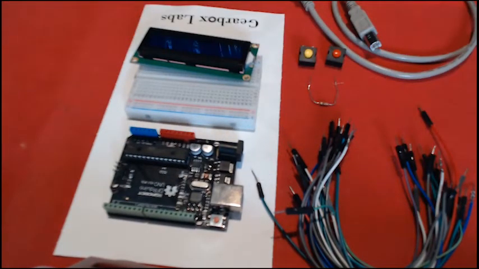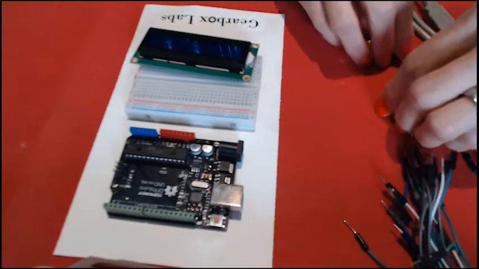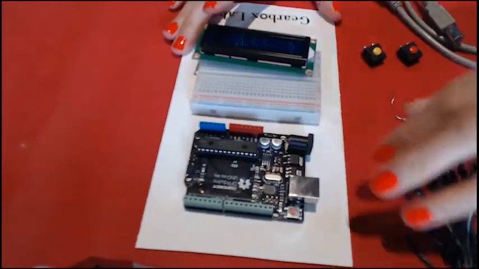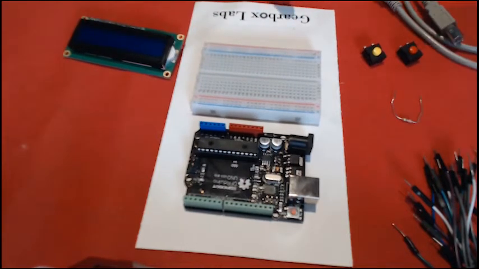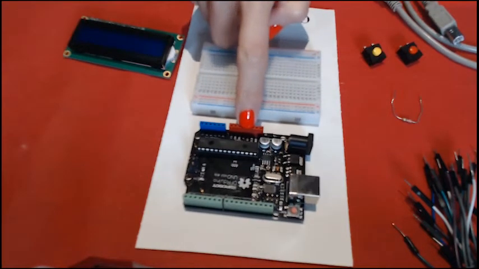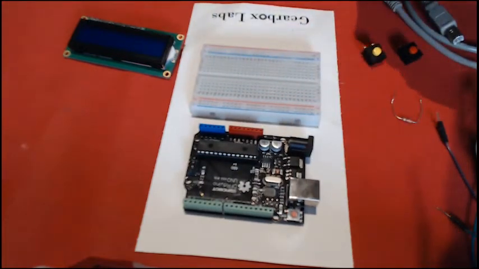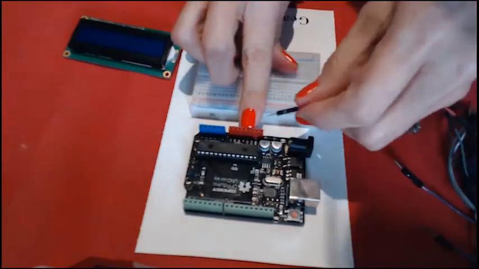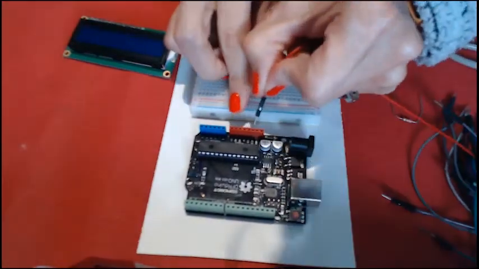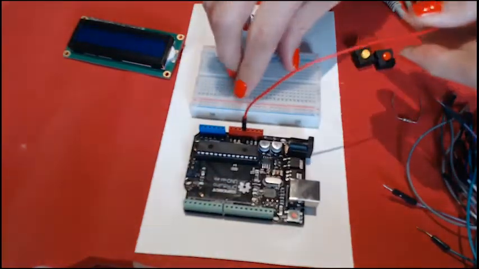The first thing, I'm going to start with the wiring of the breadboard and the microcontroller. Here, we need to look for the 5 volts as we mentioned in Tinkercad. So 5 volts is going to be located right here in this section. We are going to connect 5 volts to one of the pins on the positive side of the breadboard.